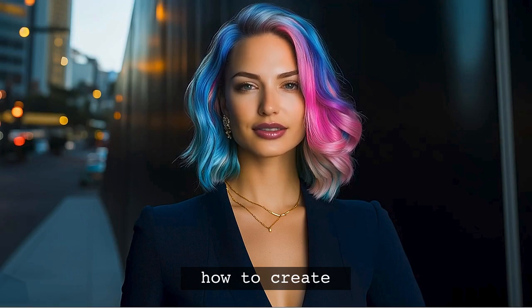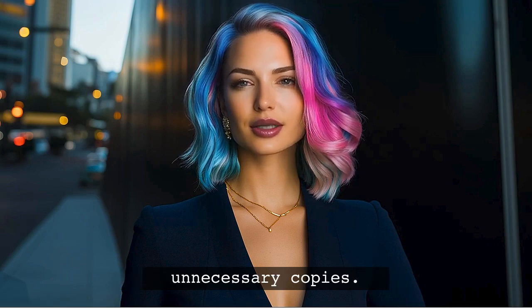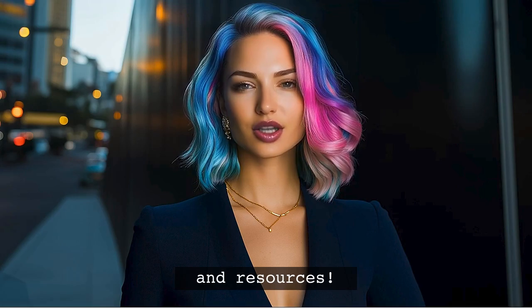And there you have it. You now know how to create iterators for a filtered vector without unnecessary copies. Remember, optimizing your code can save you time and resources.